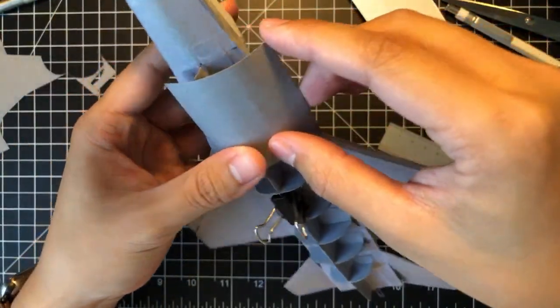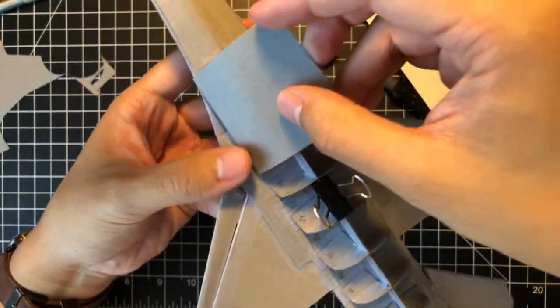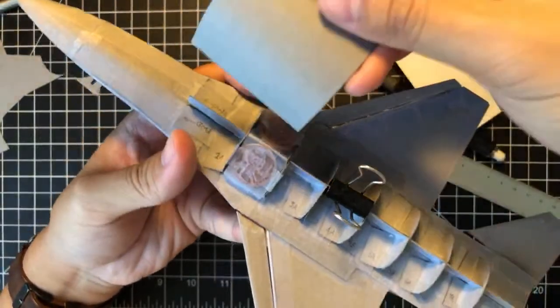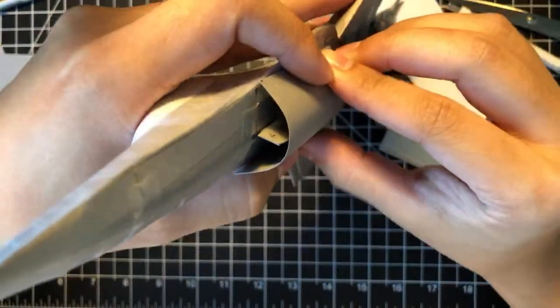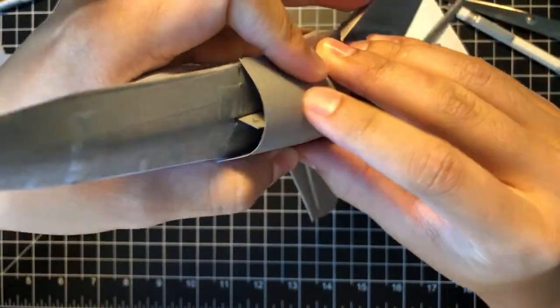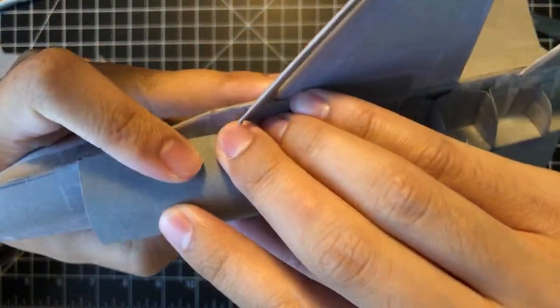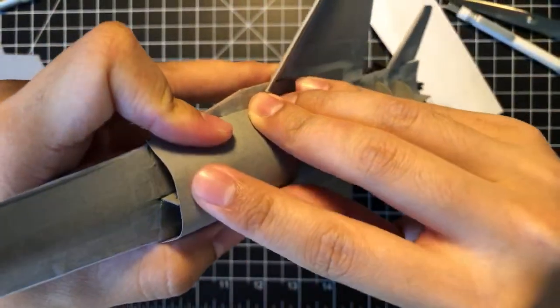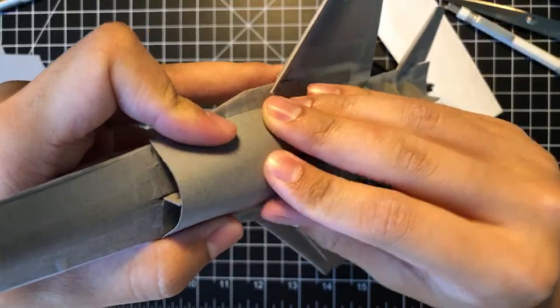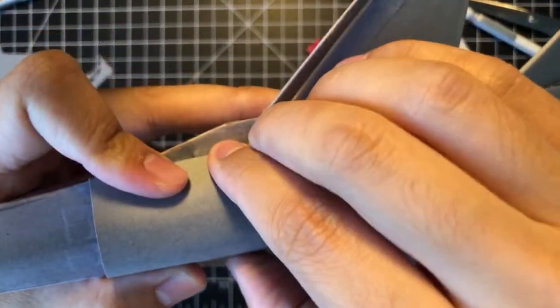Yeah, the coins are definitely applying a little bit of displacement to the cardstock, so it's not getting as tight of a fit as I'd like. But let's see if we can work around that.